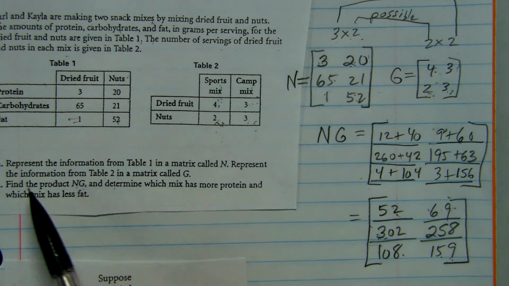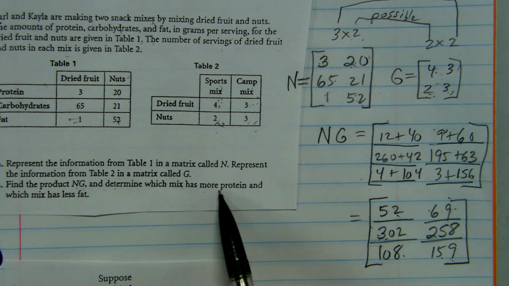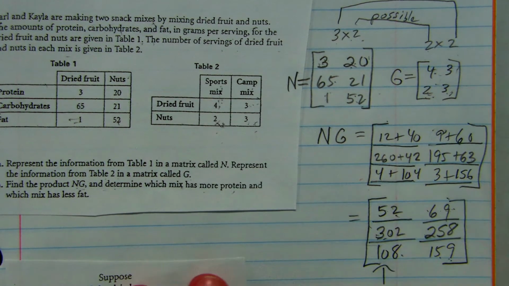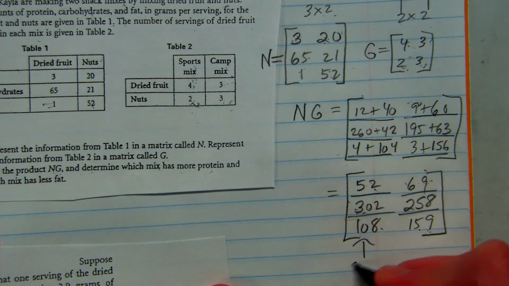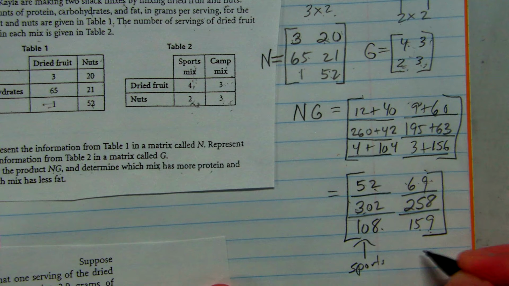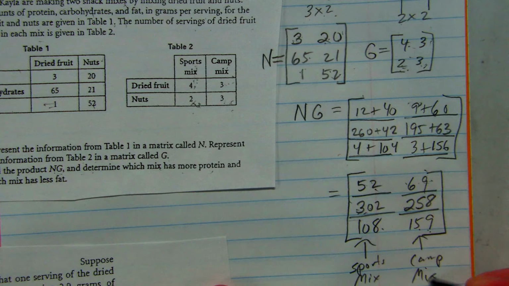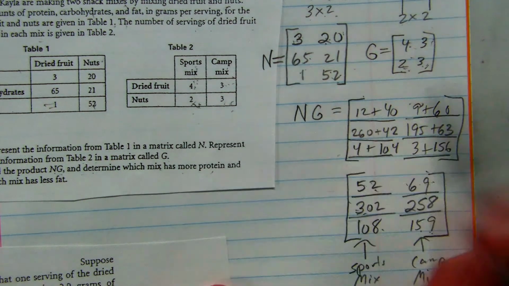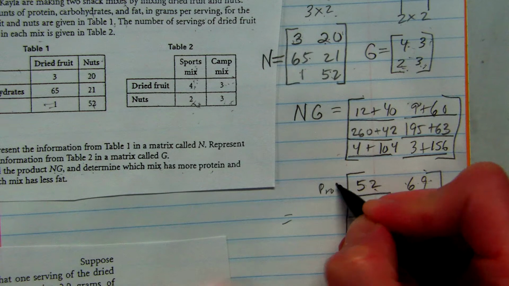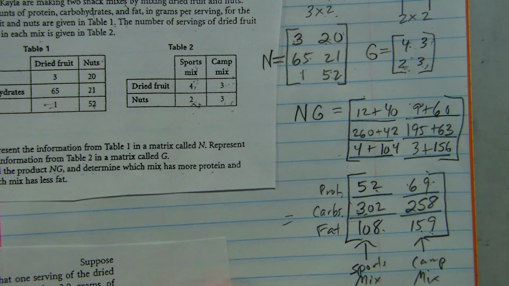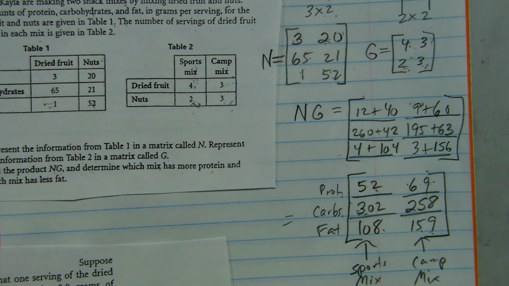Okay, so it says find the product and determine which mix has more protein and which mix has more fat. So everything in this column, because of the way that we set it up, is the sports mix. And this one is what they're calling the camp mix. And then down the side, because of the way that this is all set up, we have protein, carbs, and fat. So we could very quickly answer these questions if you just kind of put the labels back on. You could make it back into a table at this point, and all of your information is there.